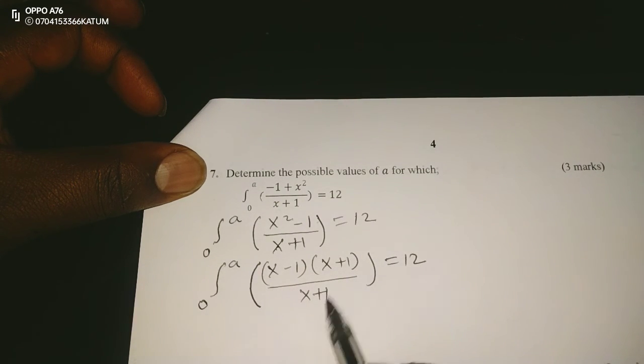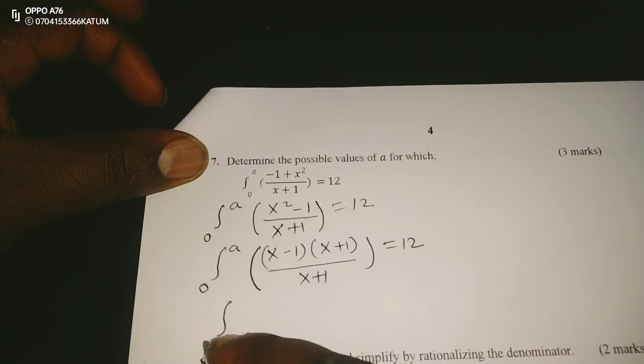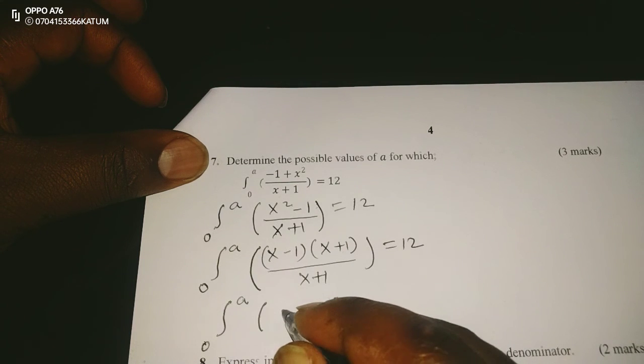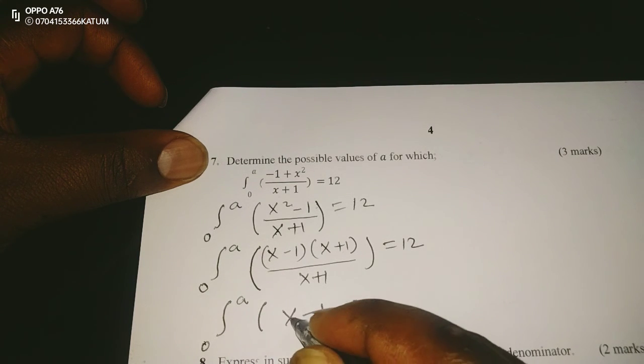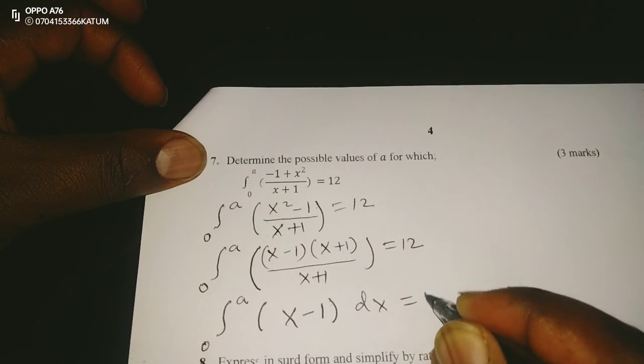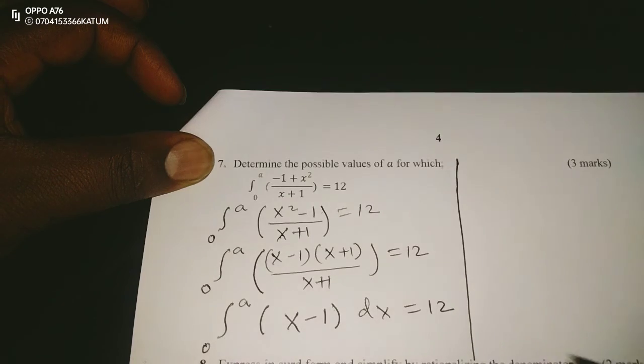So x plus 1 simplifies with x plus 1, and now we will take the integral from 0 to a of (x minus 1) with respect to x, which should give us 12. So now we are done with the denominator.